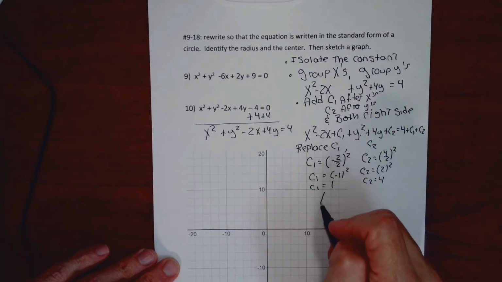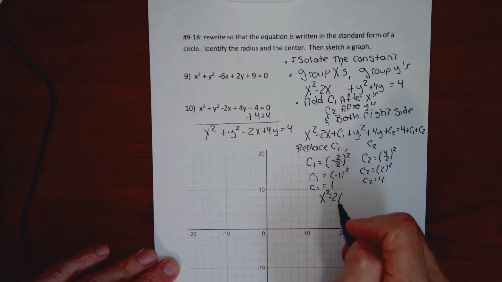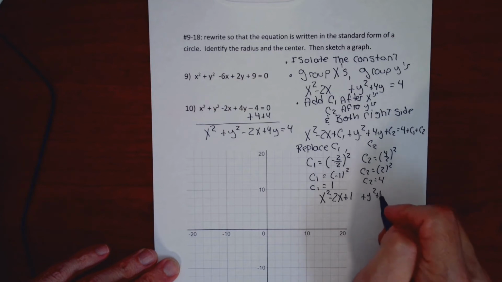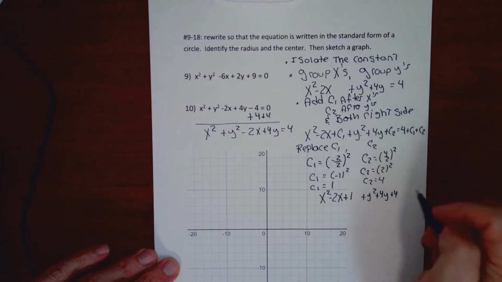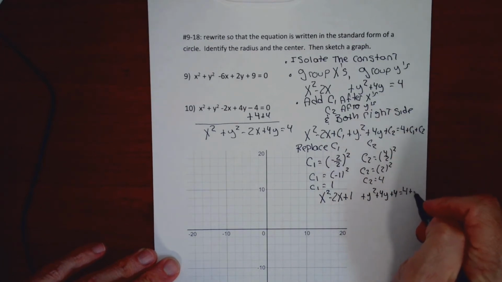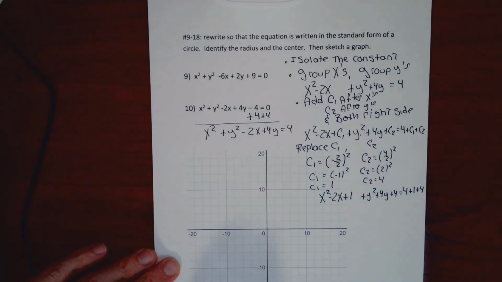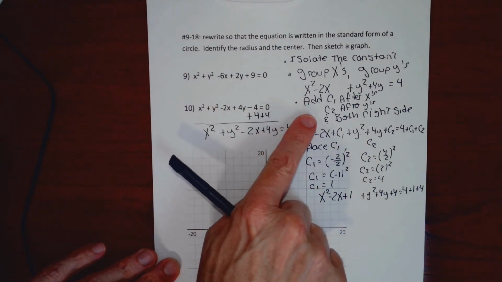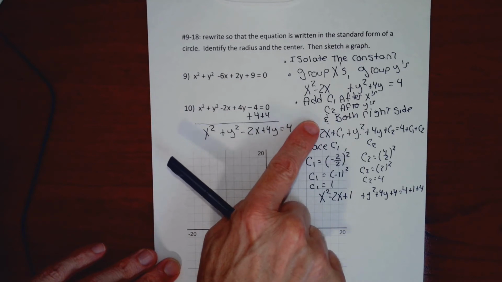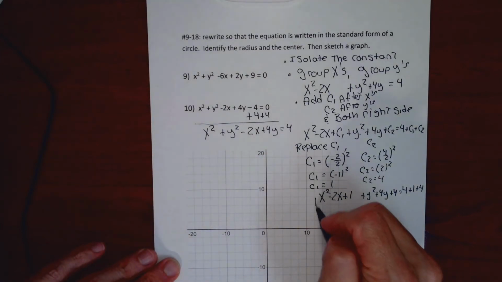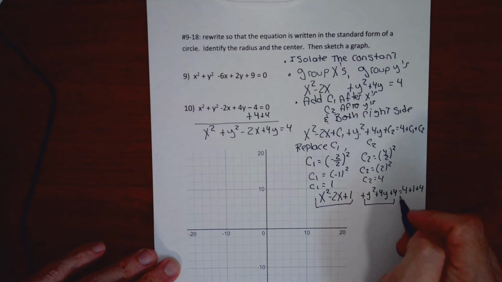So now I can rewrite this as x squared minus 2x plus 1 plus y squared plus 4y plus 4 equals 2. I have a 4 on the right hand side already, and then after the 4 I have to add c1, which is 1, and I have to add c2, which is 4. So isolate the constant, group the x's, group the y's, add c1 after the x's, c2 after the y's, add both to the right hand side. Now I'm going to replace the c1 and the c2 with numbers, and now I'm going to factor, factor, combine.